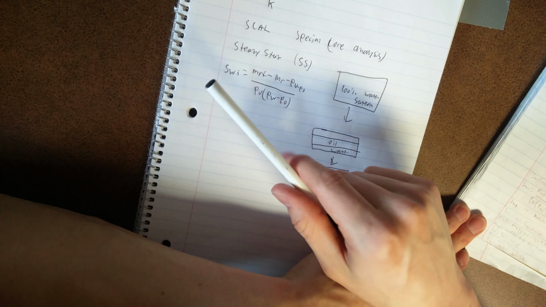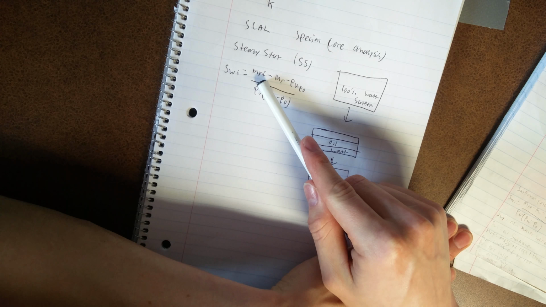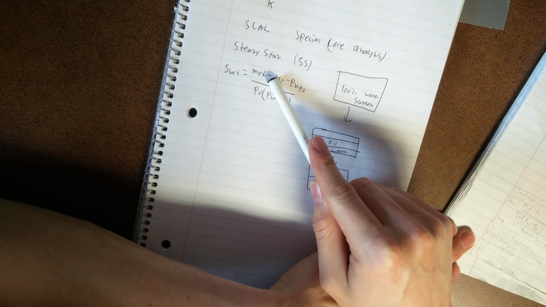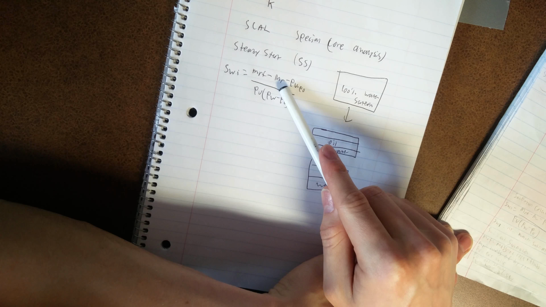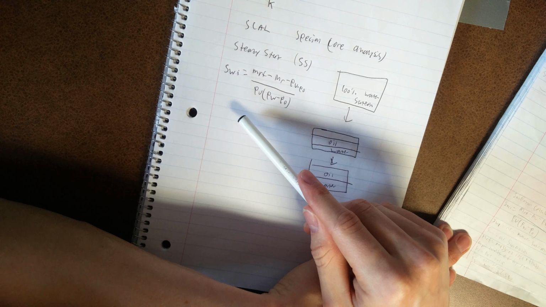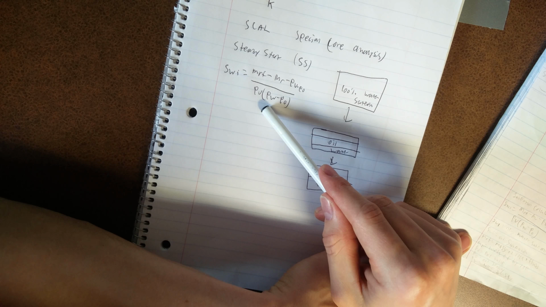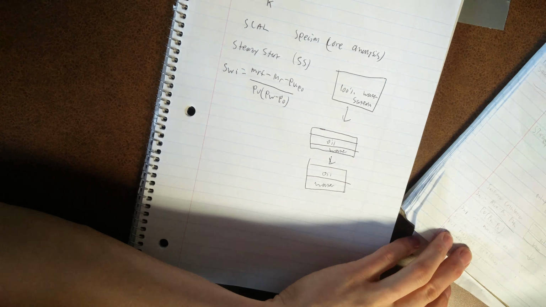So the oil saturation is equal to the mass of the rock and the fluids, subtracted by the mass of the dry rock, minus the pore volume multiplied by the oil density, divided by the pore volume multiplied by the water density minus the oil density.